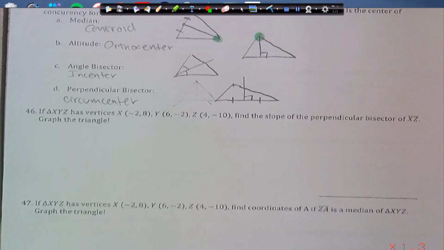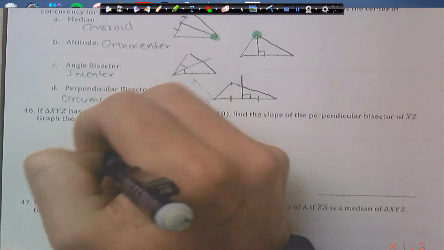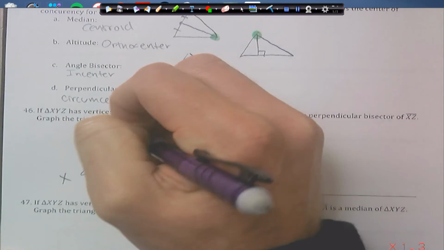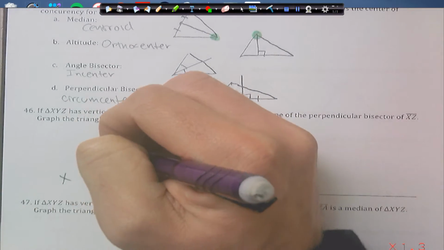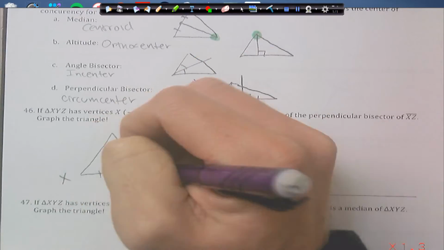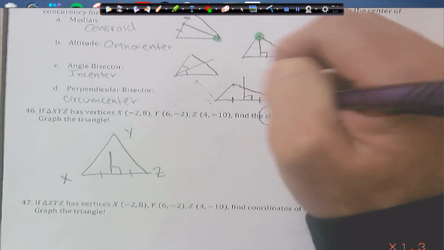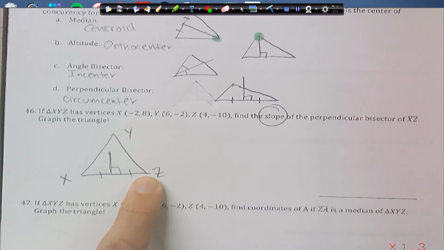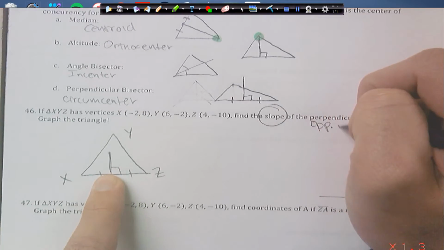46 asks you to graph this to find the slope of a perpendicular bisector of XZ. Well, you actually don't have to graph the triangle exactly how it asks, because we just have to come up with a basic understanding. The perpendicular bisector of XZ is essentially going to be perpendicular and cut it in half. So that's what we know, and we're looking for the slope. If the slope of XZ was 2, the perpendicular bisector is going to be the opposite reciprocal.